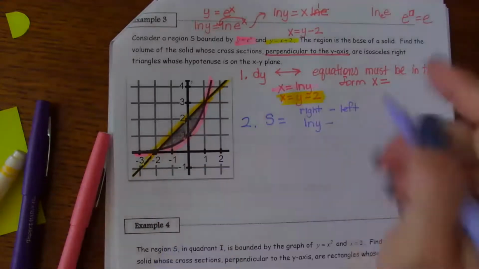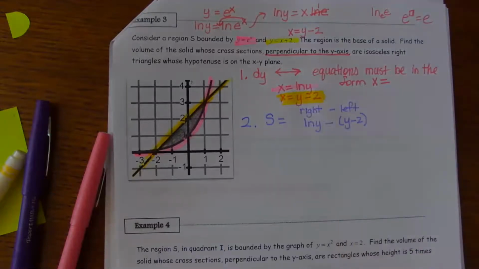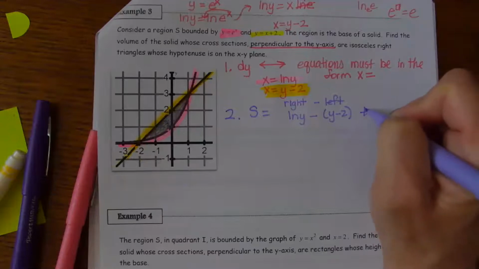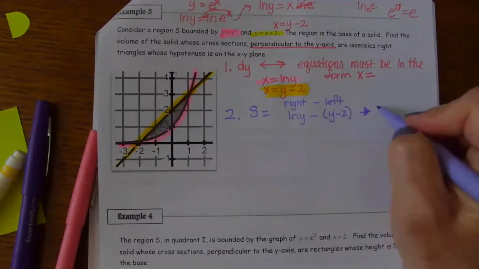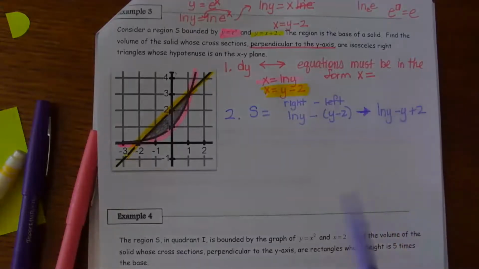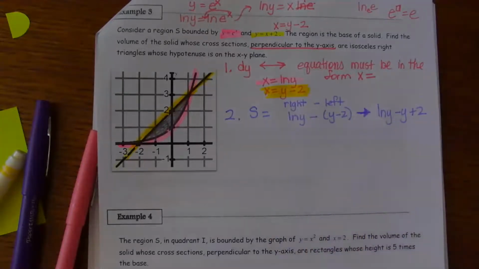The yellow one is on the left side, right? Now I don't have to actually write it like that. I can distribute the minus, get rid of extra parentheses and say ln y minus y plus 2. If you forget the parentheses, there's a high chance you'll write y minus 2 over there, right?